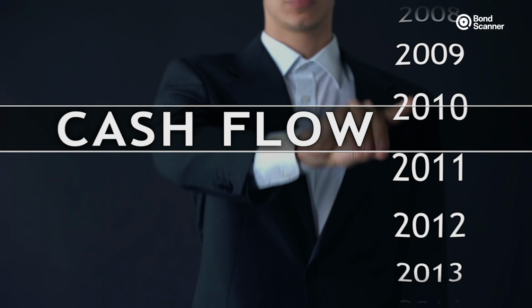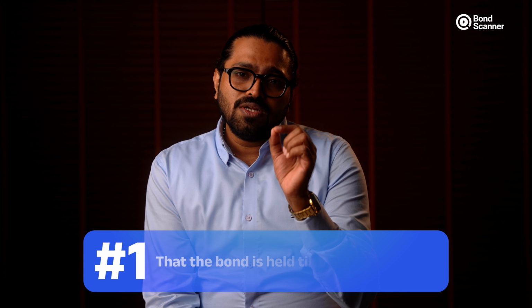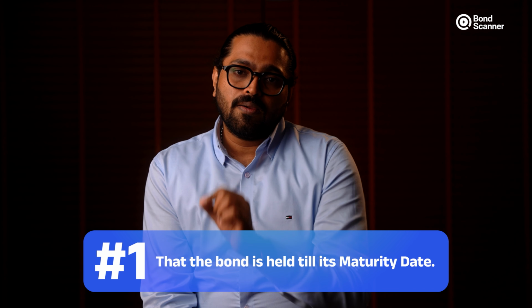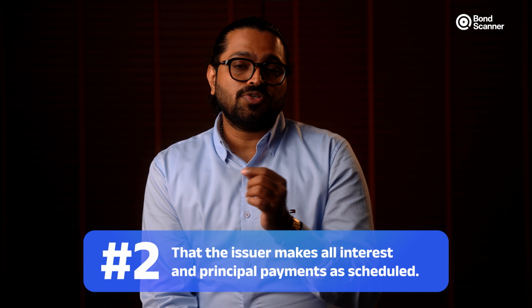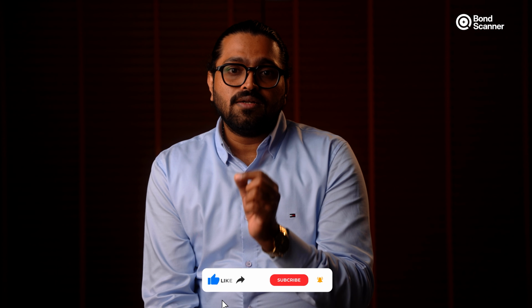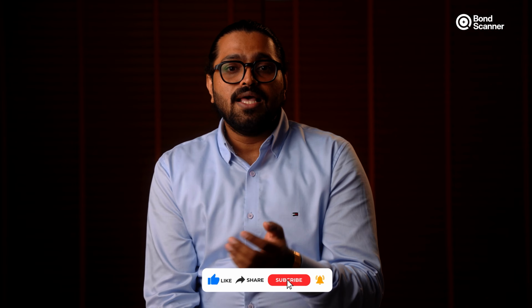Yield to maturity, YTM, is a number that shows the return a bond is expected to generate based on its current market price and all its future cash flows, assuming two things. First, that the bond is held till its maturity date. Second, that the issuer makes all interest and principal payments as scheduled. In simple words, YTM tells you the annualized return implied by the bond's current price and its remaining interest payments, along with the final repayment of principal.